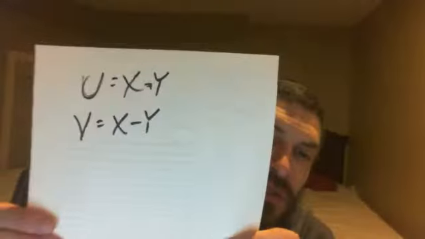Real model just use 100% theoretical without any application. Just understand what's happening. We're making a new random variable. It's going to be called u and v. U is equal to x plus y. V is equal to x minus y. You can see it here on the top of the page.